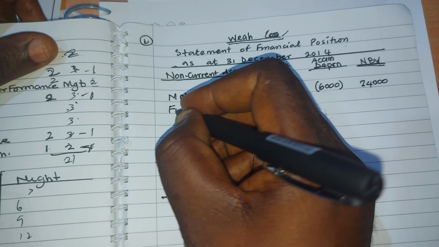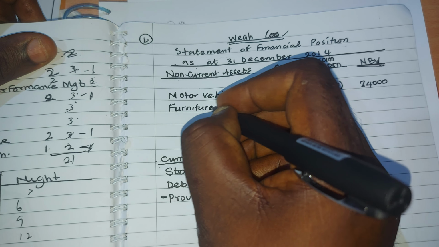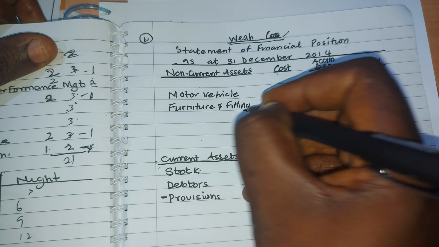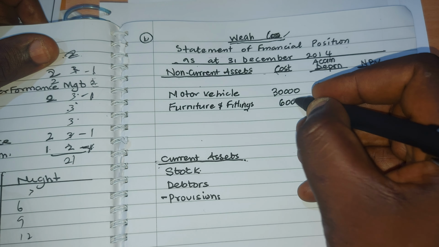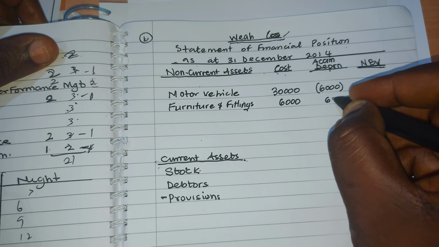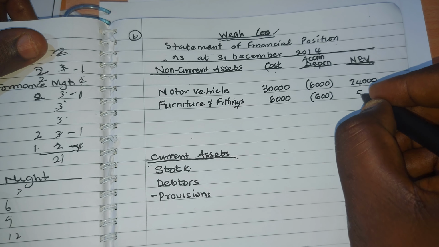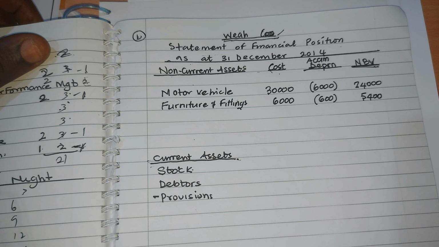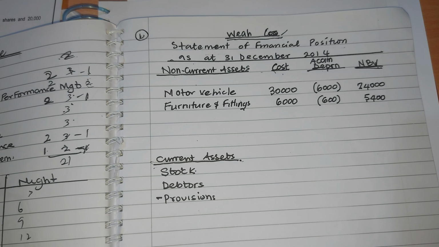Similarly, you write furniture and fittings. The cost is 6,000, the depreciation is 600, and this gives 5,400.